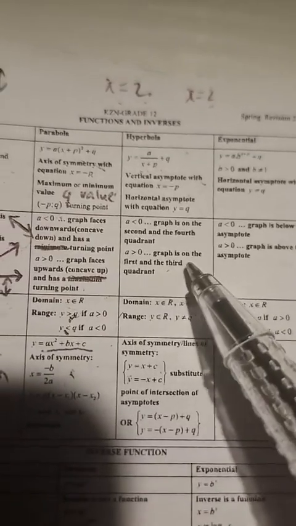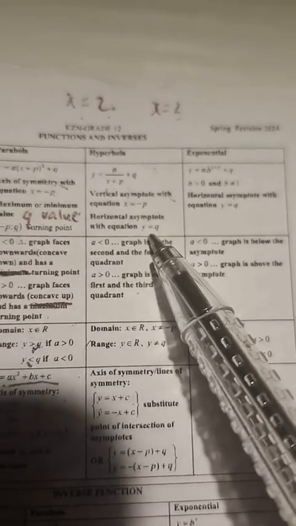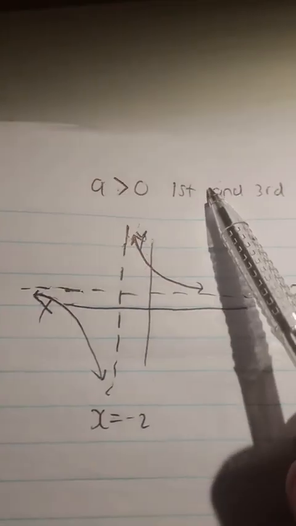How are we able to locate where the quadrants are? That depends on our asymptotes, our vertical and our horizontal asymptote. So you define your quadrants according to the asymptotes. That's when a is greater than 0. First and third.